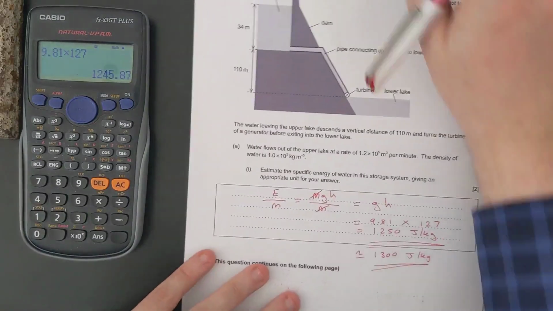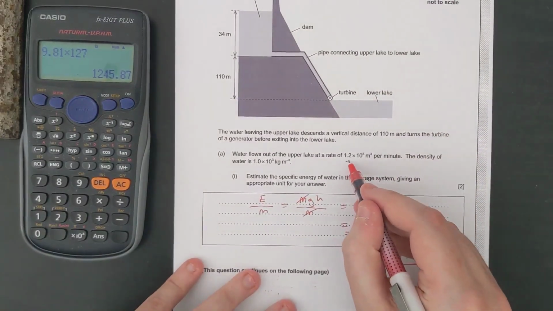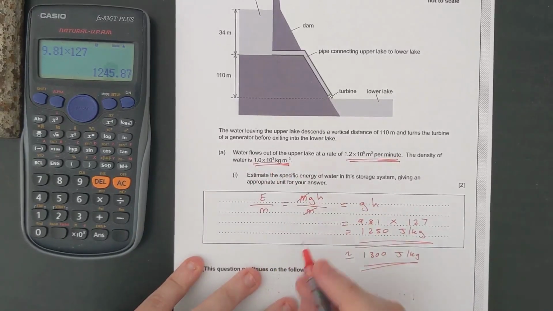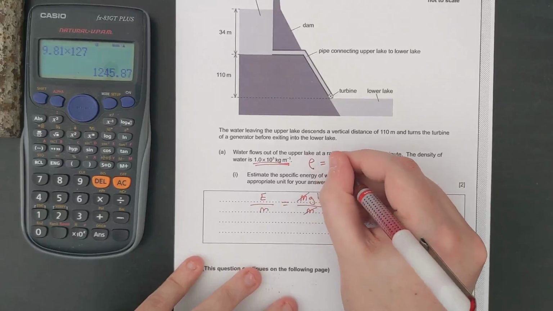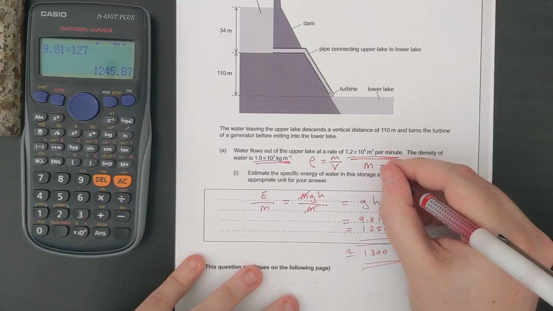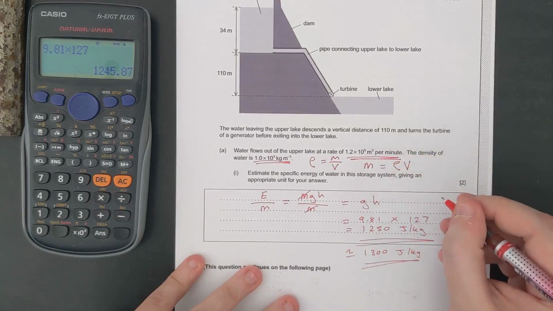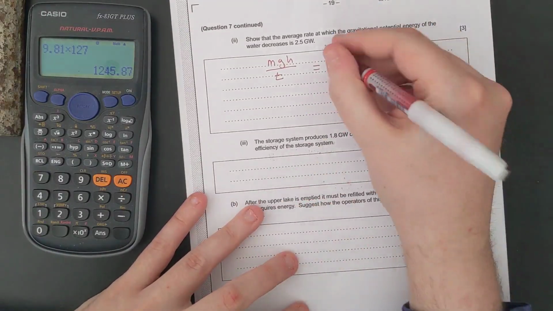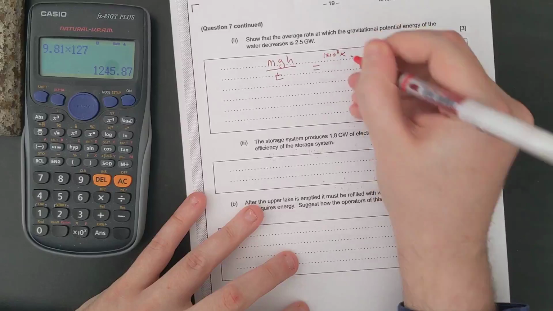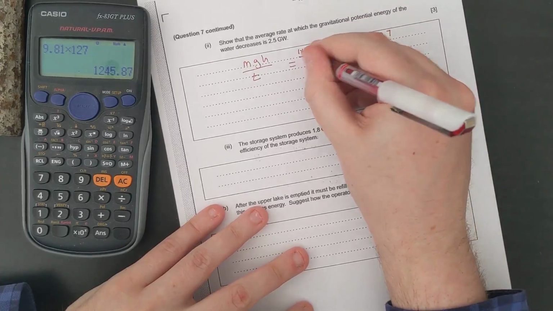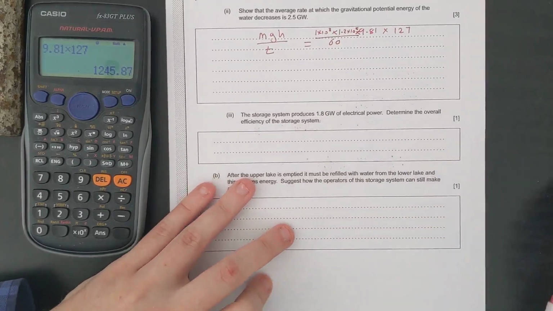And if I look at the information I was given, I was told that I get 1.2 times 10 to the 5 metres cubed of water per minute, and I'm told its density as well. So I know that density is mass per unit volume, or alternatively my mass per minute will be equal to the density multiplied by the volume. So my mass per minute would therefore be my density, 1 times 10 to the 3, times my volume, 1.2 times 10 to the 5. That's per minute. To make that per second, I divide by 60.